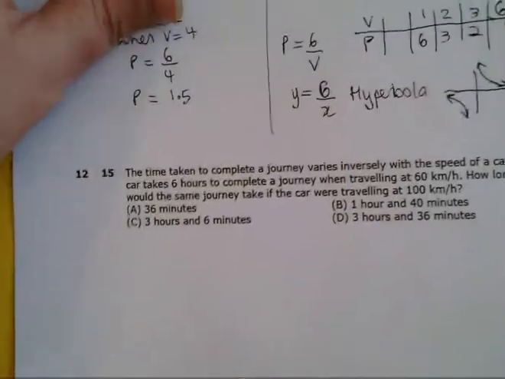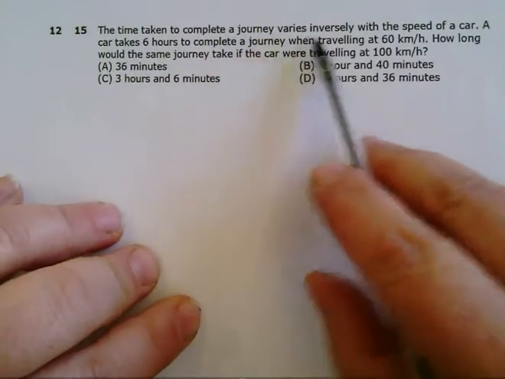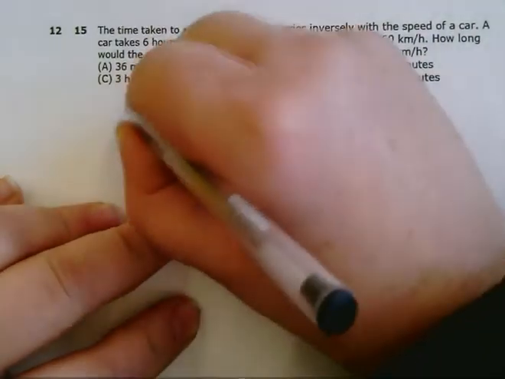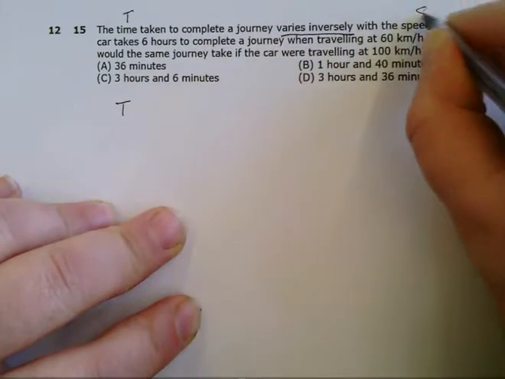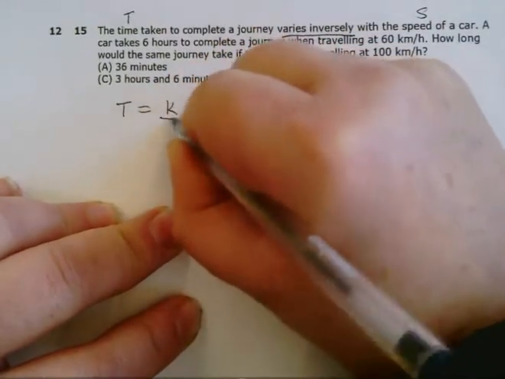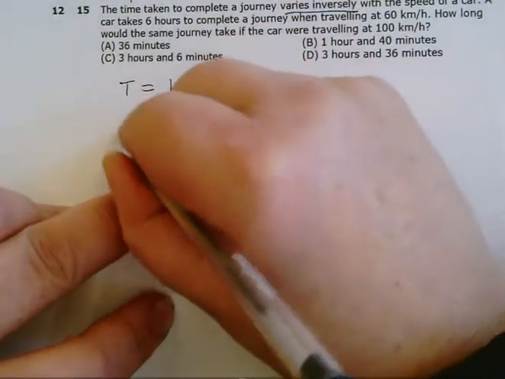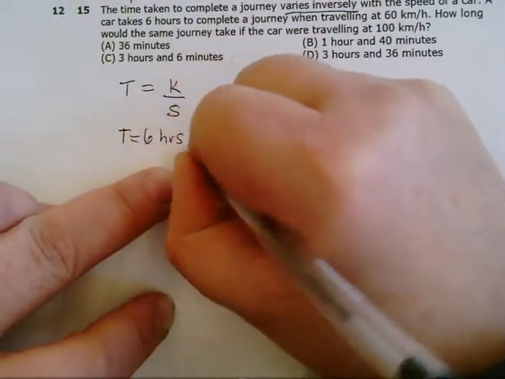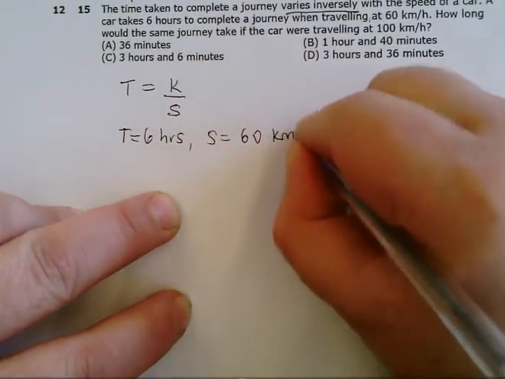Now the last question here, 2012 HSC, question 15. The time taken to complete a journey varies inversely with the speed of the car. So T varies inversely with speed, so T equals K over S. A car takes 6 hours to complete a journey when traveling at a speed of 60 kilometers per hour.